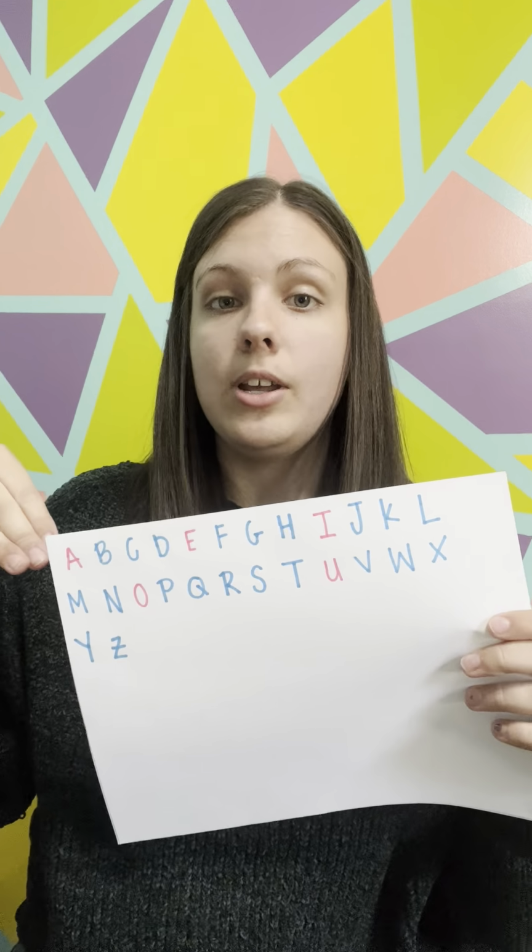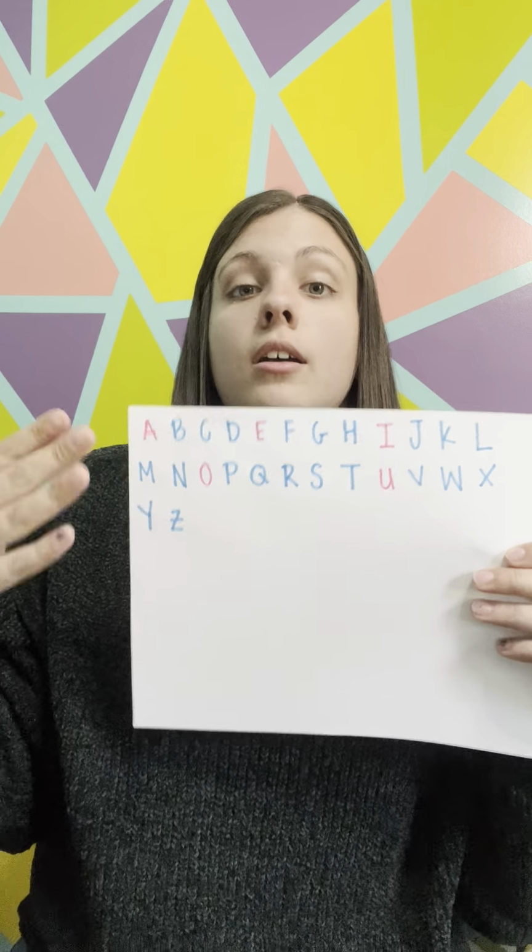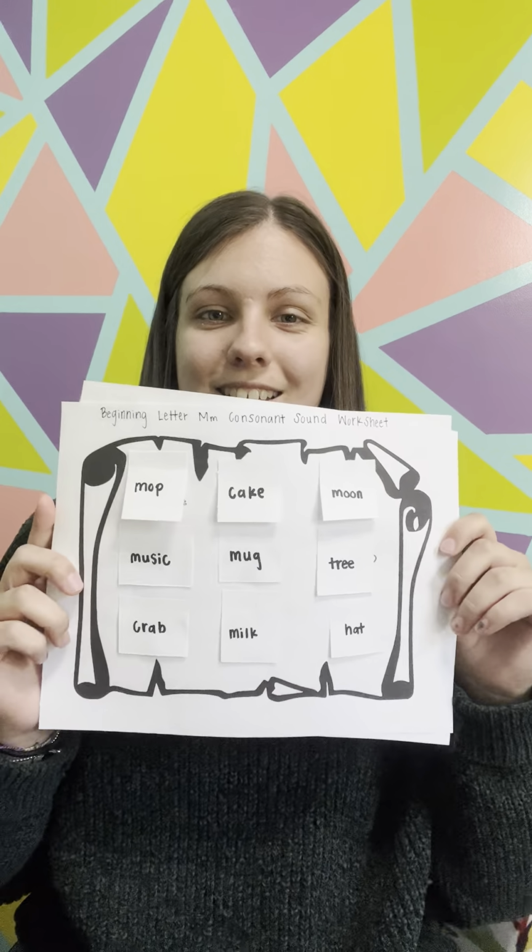Once again, just to recap the beginning consonant sound activity, I would first start with every student down either on the carpet or at their desk so they can all focus on these blue letters, which are all consonants. I would tell them that these are consonants and can be found at the beginning of words, and then we'd eventually work through activities and worksheets such as this.